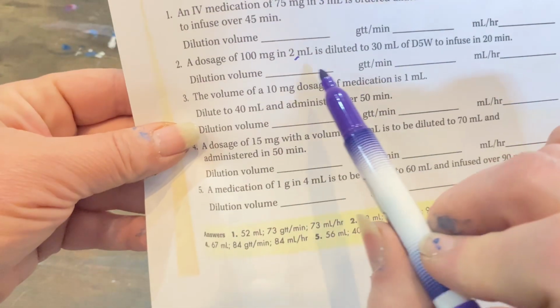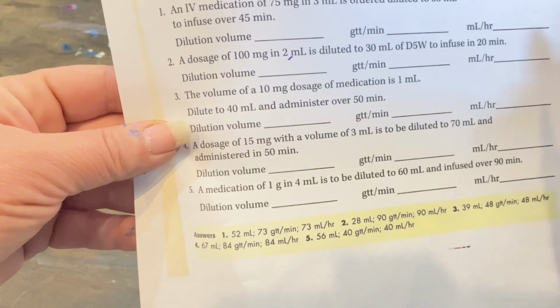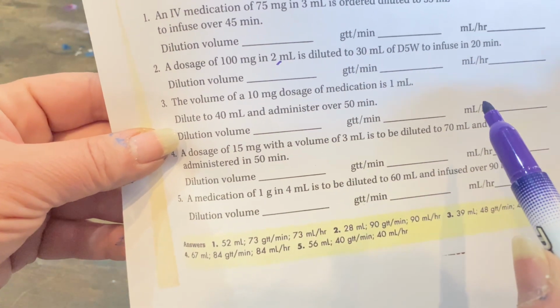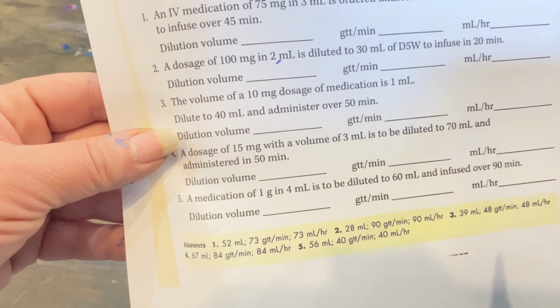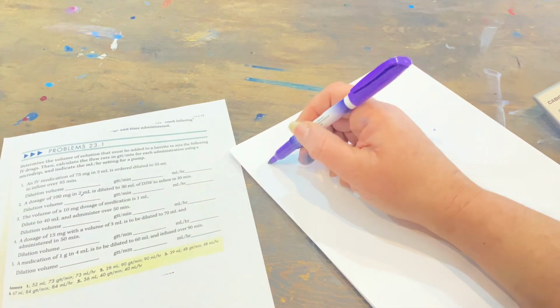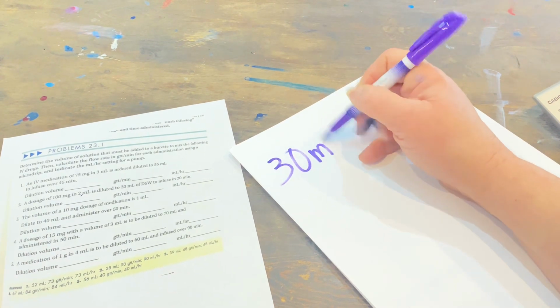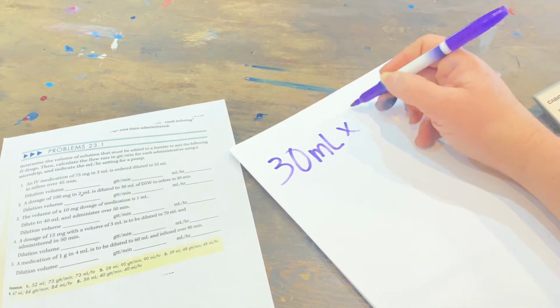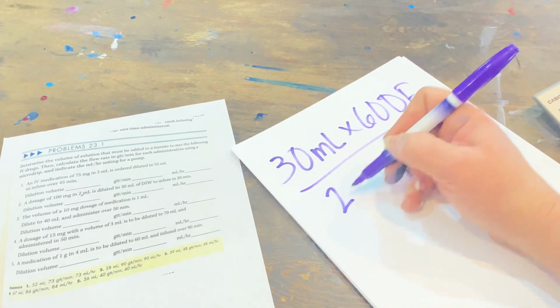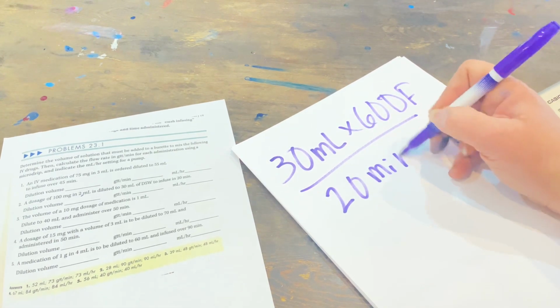And then it says it's going to be a total of 30 milliliters to infuse in 20 minutes with a 60 drop factor. So 30 milliliters times a 60 drop factor divided by 20 minutes.